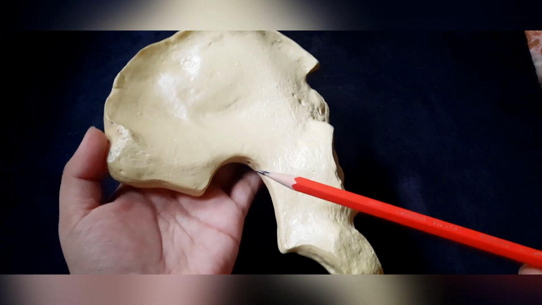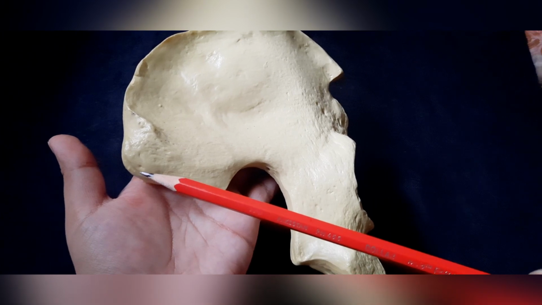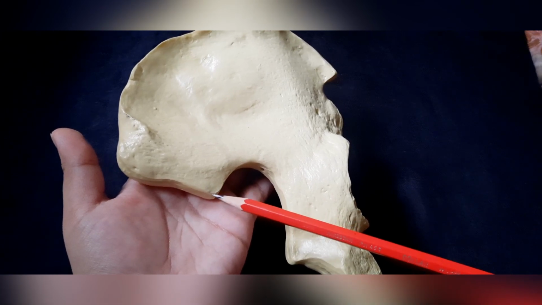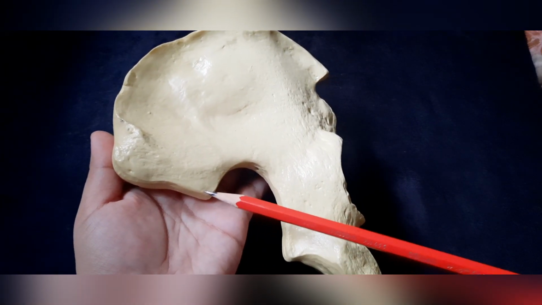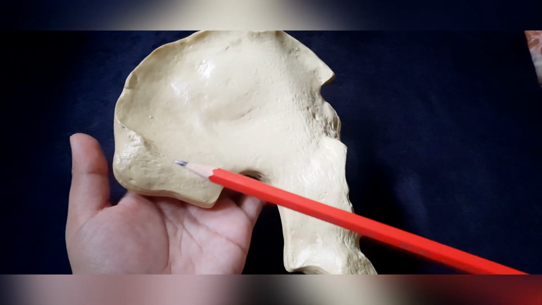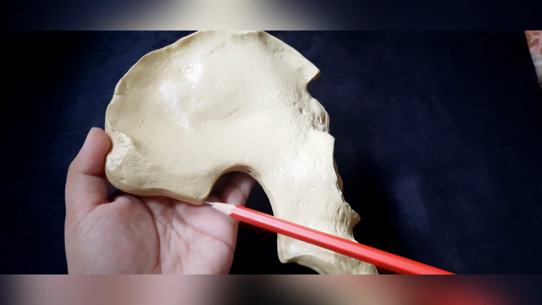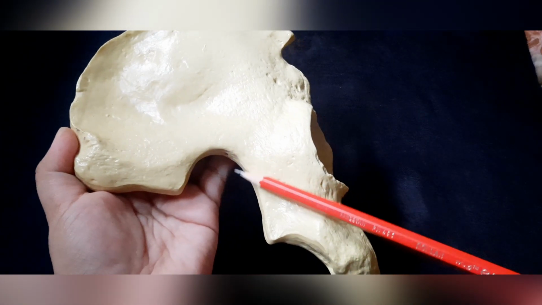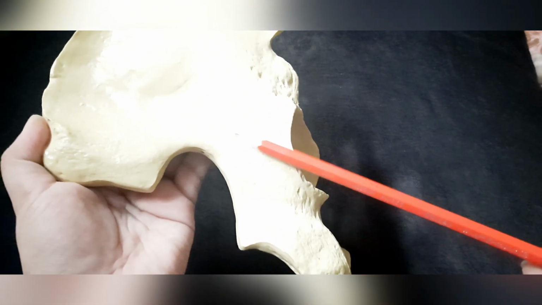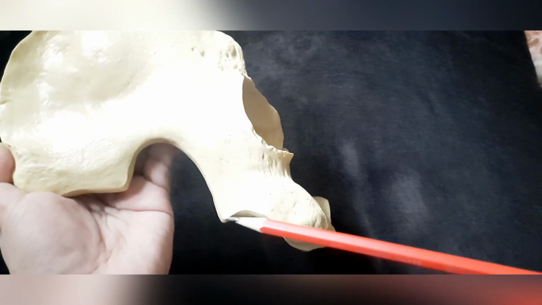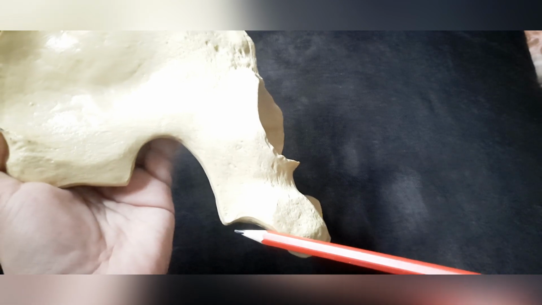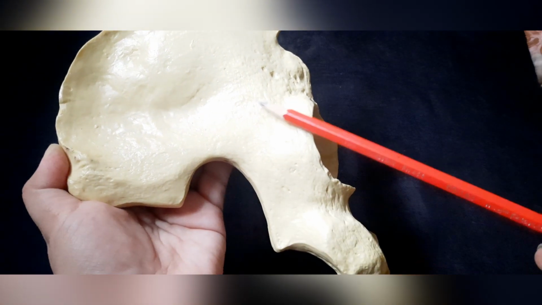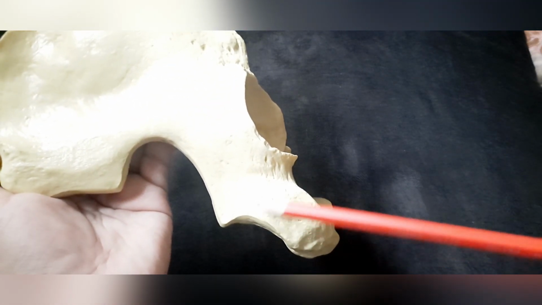Now discussing the posterior border. It extends from the posterior superior iliac spine and comes downwards. Here it also has a spinous process known as the posterior inferior iliac spine. So basically the ilium has 4 spines, 2 superior and 2 inferior. Just below the posterior inferior iliac spine we have a larger notch, known as the greater sciatic notch. After that the ilium combines with the ischium. Over here we have the ischial spine, and below it we have the lesser sciatic notch. So the greater sciatic notch is present in the iliac part, and the lesser sciatic notch is related to the ischium.